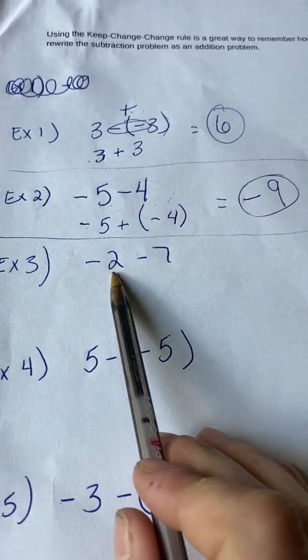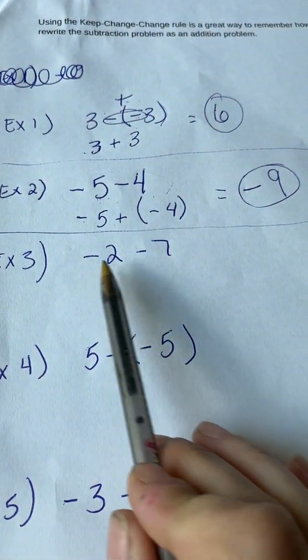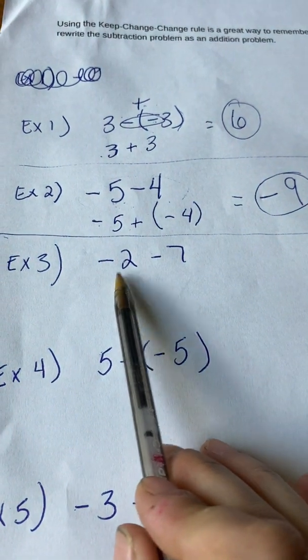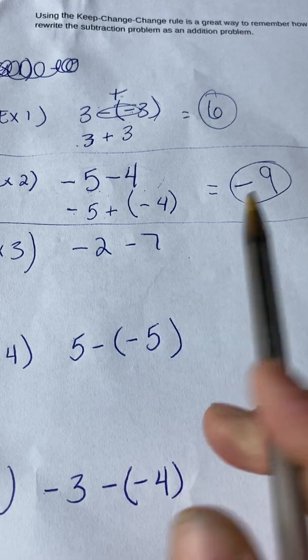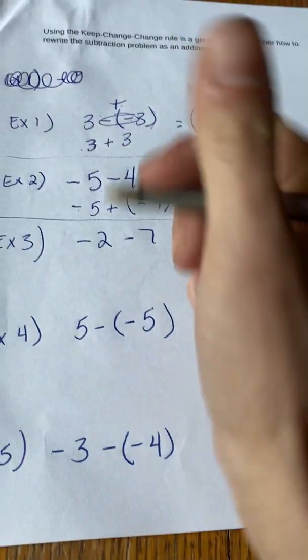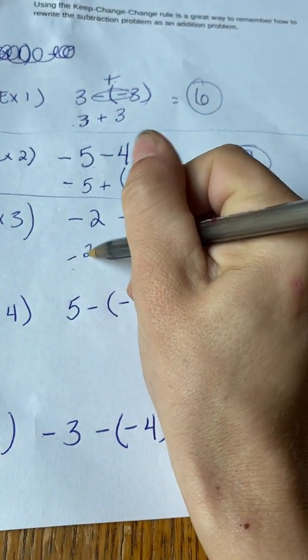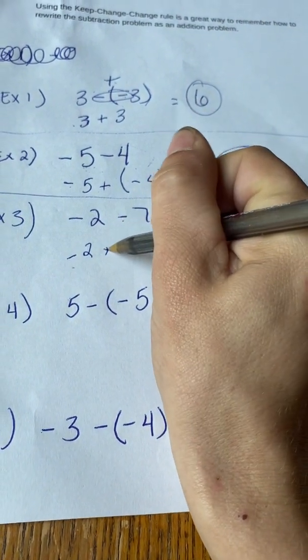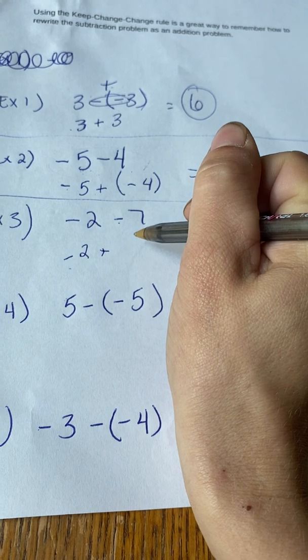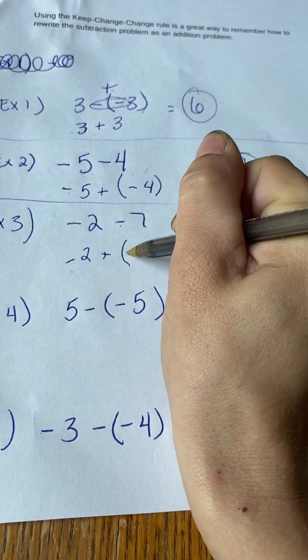As you can see here, we've got something similar going on. Once again, starting negative and you're taking more away from it. You're going to be more negative. Keep, change. You would keep the first number exactly the way it is, change the subtraction to addition. 7 has no parentheses, so I know it's positive.